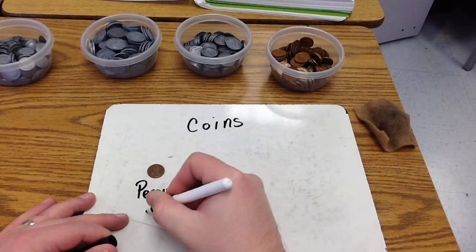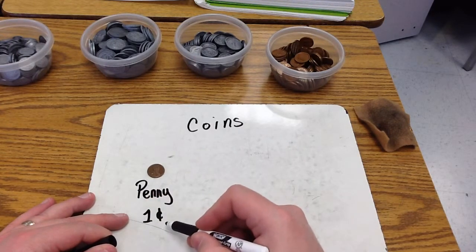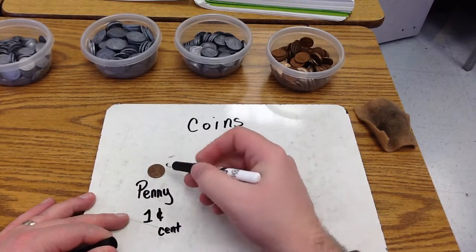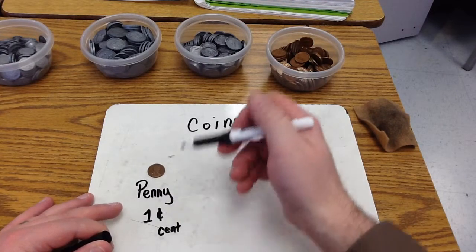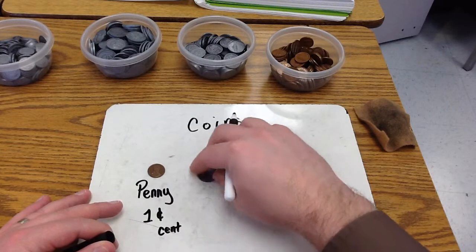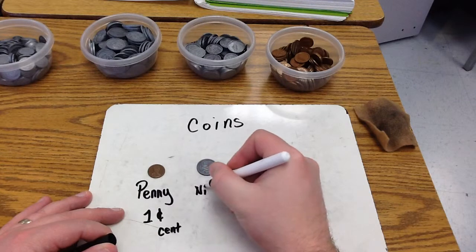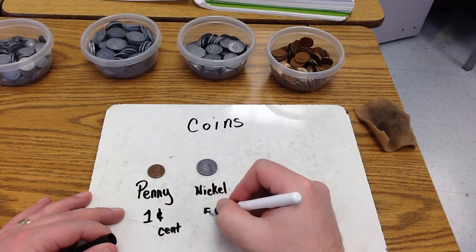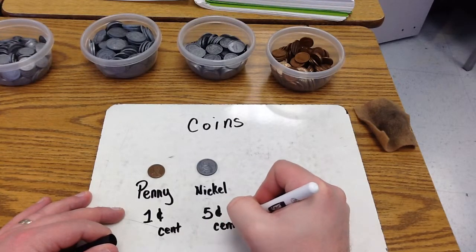This is what's known as a penny. A penny is worth 1 cent. That's how we draw the word cent. Or we can write it out like this. A penny is worth 1 cent. The next type of coin we're going to be looking at is this one. And this one right here is known as a nickel. This nickel is worth 5 cents. Or cent can be written like this.